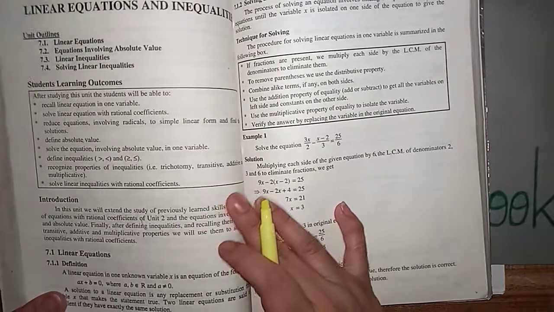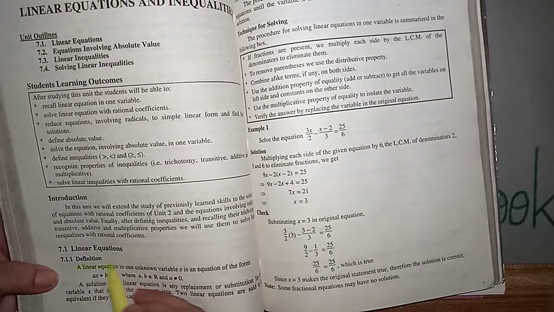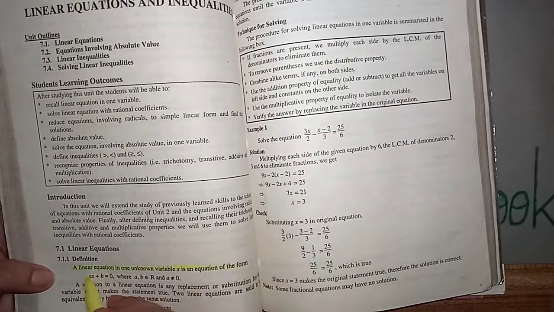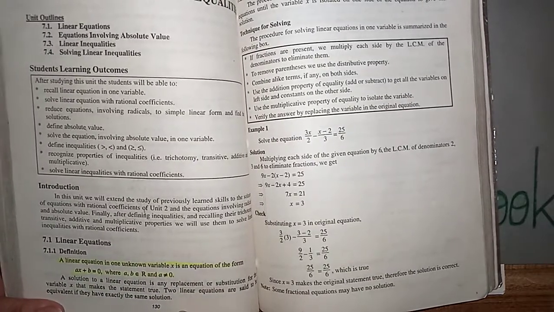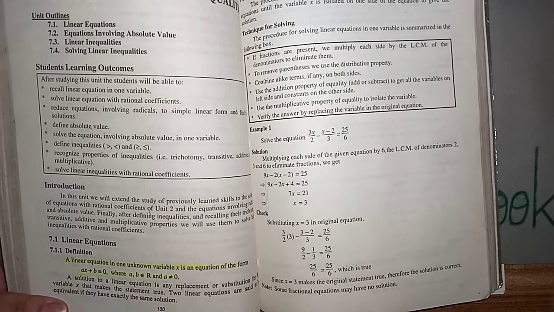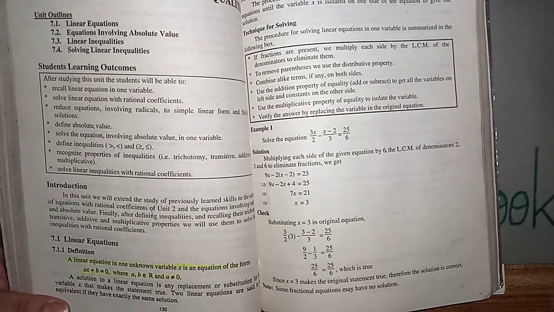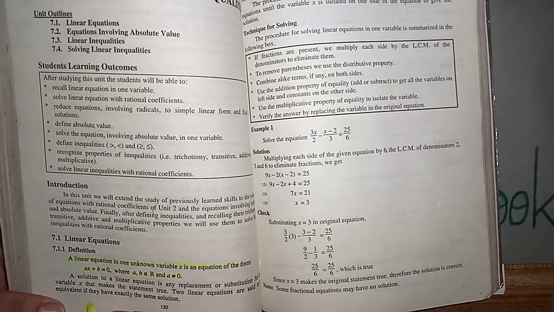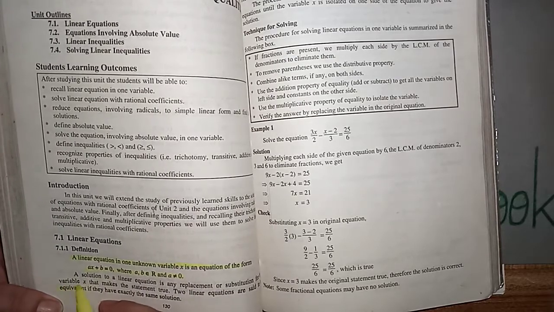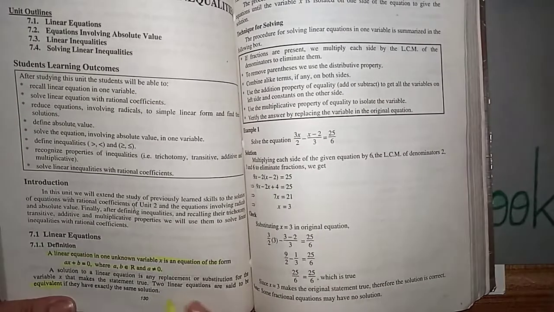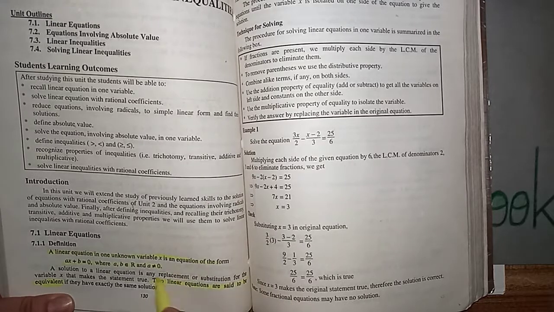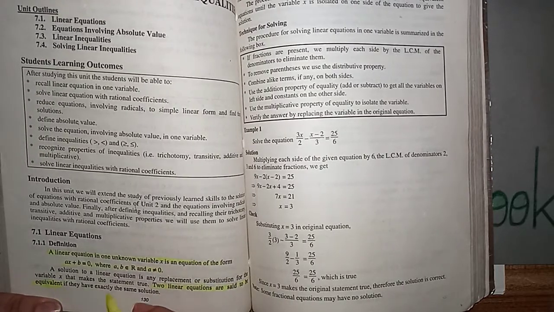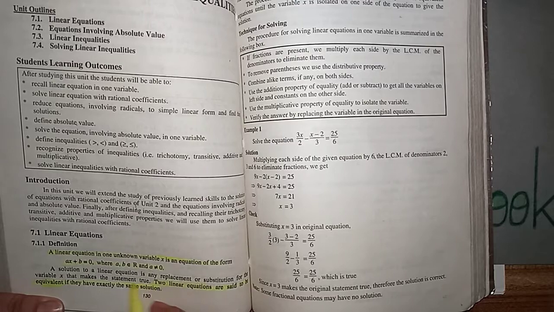Chapter number 7. Definition of linear equation in one variable. And those students who prepare their paper for 75 marks, check the definition of equivalent solutions. Equivalent solution: two linear equations are said to be equivalent with each other if they have exactly the same solution.